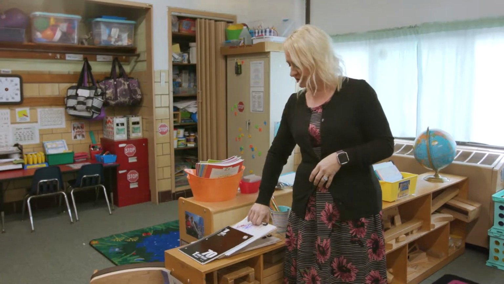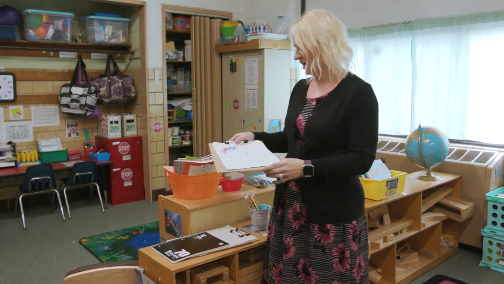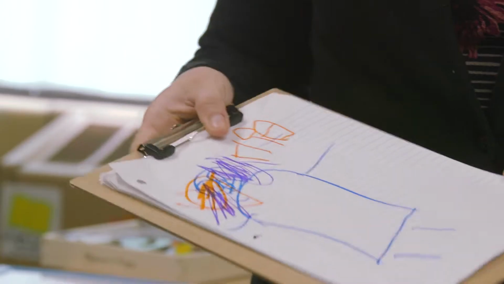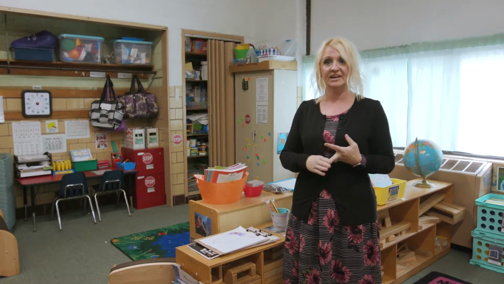So we also have clipboards in many different areas throughout the room. We have them in the Dramatic Play Center, we have them in the science area, we have them in the writing area, and then we also have them in the block and building area. And the children know that they can always access the clipboards. You see they're well used for any type of writing they want to do, any type of drawing, any plans they want to do in block and building, writing in the writing center, writing in dramatic play, whether they're taking orders or writing down notes, or in the science area.